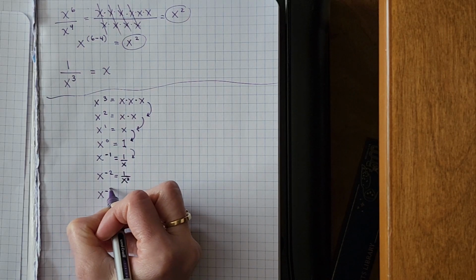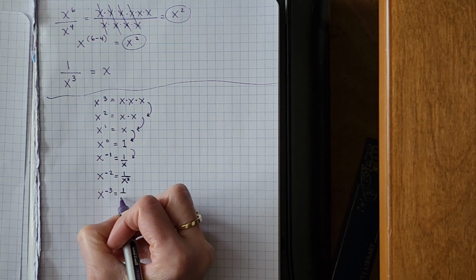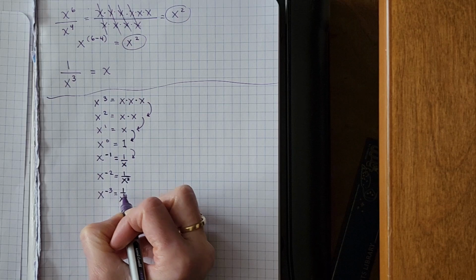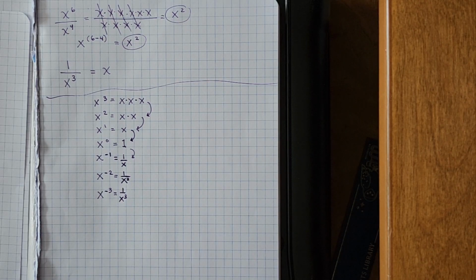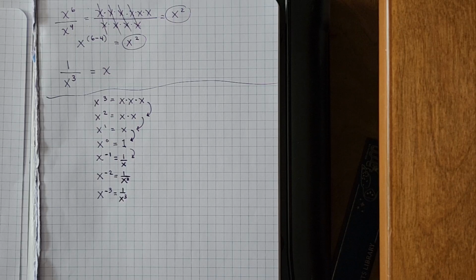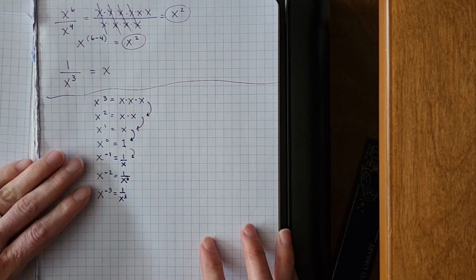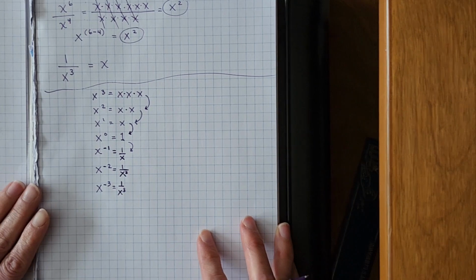X to the negative 3 power is 1 over x to the 3. All right, so definitely copy these fun facts into your notes, please.